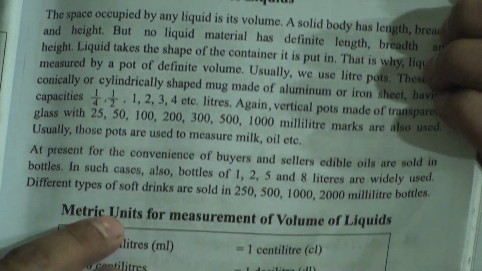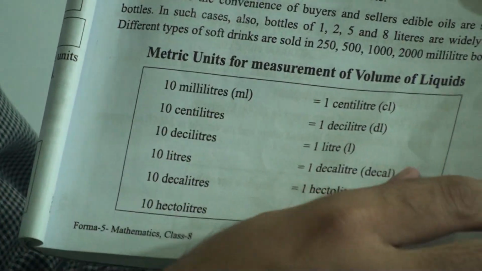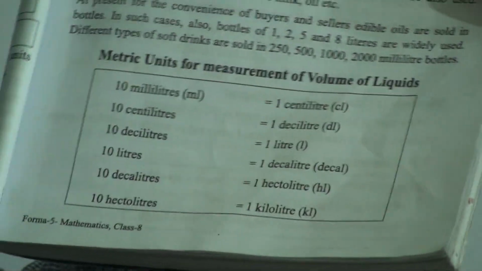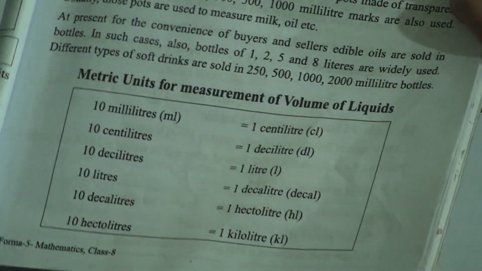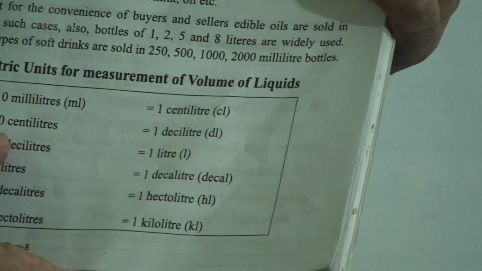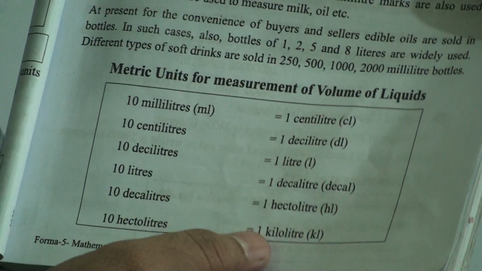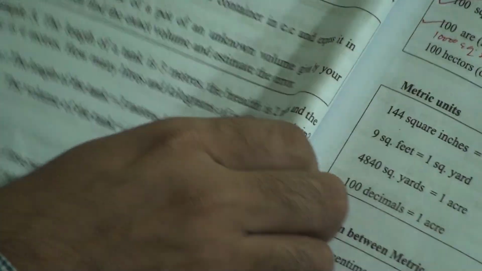Here metric units of measurement of volume of liquids are shown here. First one is in case of measurement of volume of liquids, liter is the main unit or basic unit. Liter is the main unit or basic unit. So here milliliter, centiliter, deciliter, liter, decaliter, hectoliter, and last one is kiloliter. Dear students, in this way the units are shown here.